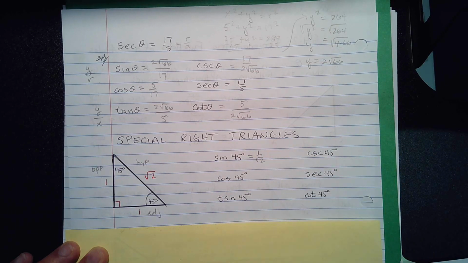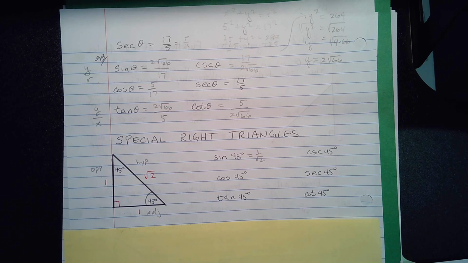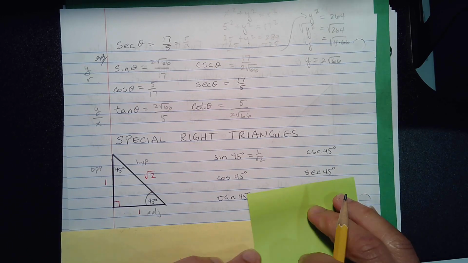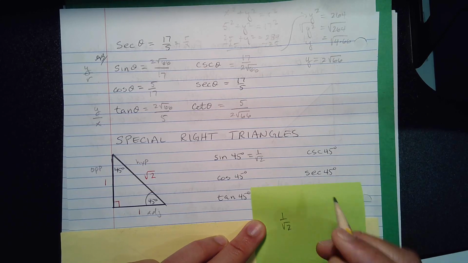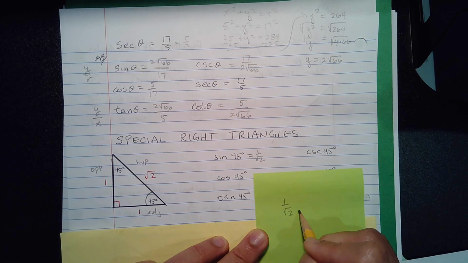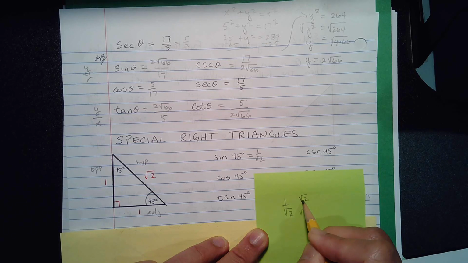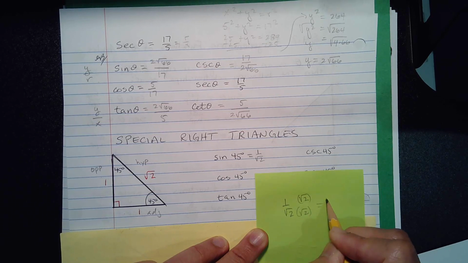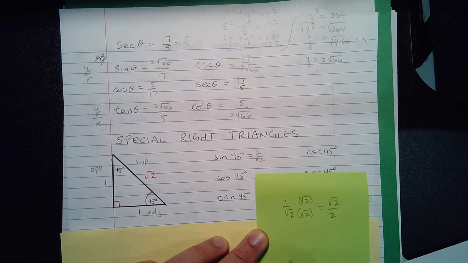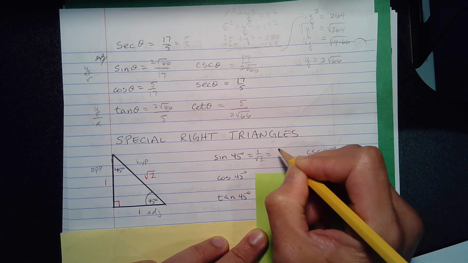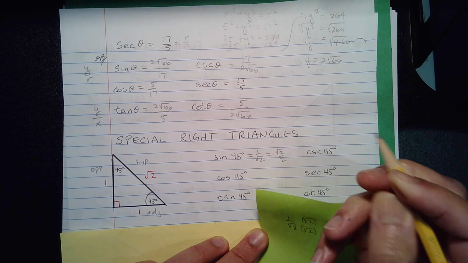Now when we simplify this, to rationalize the denominator, you just multiply by radical 2, and now you have radical 2 over 2. So another way to write this is radical 2 over 2.